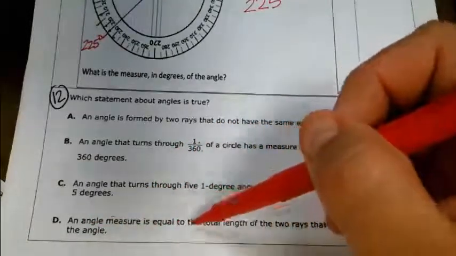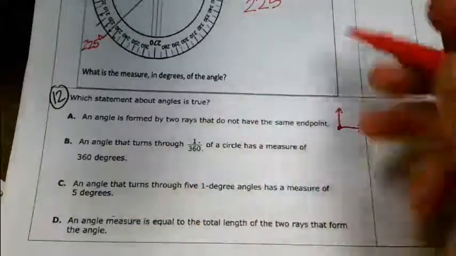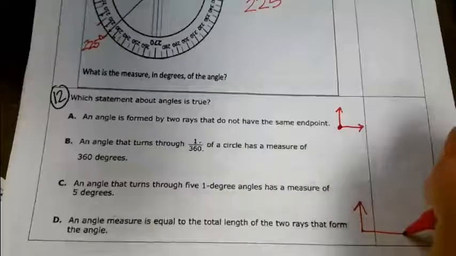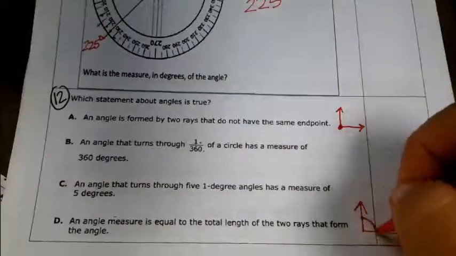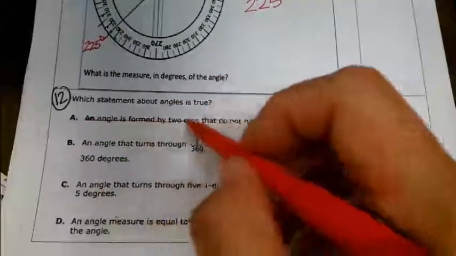An angle measure is equal to the total length of the two rays that form the angle. So that would be measuring the length of these lines. And that's not how we measure an angle. We measure an angle by the distance between the two. So we have proven that A is incorrect.